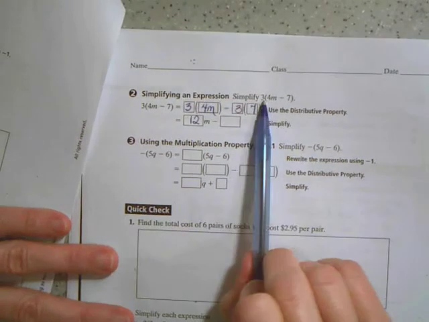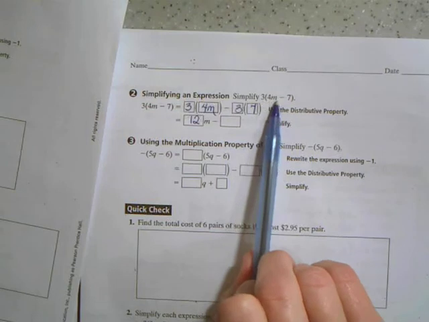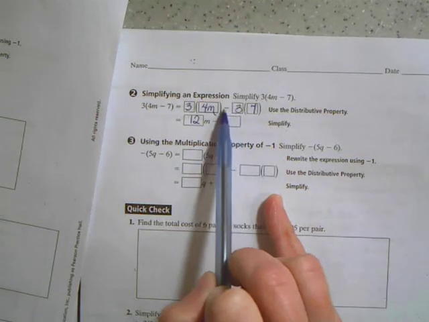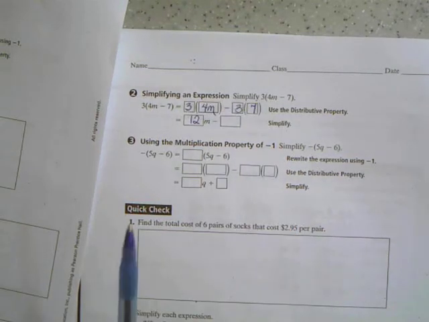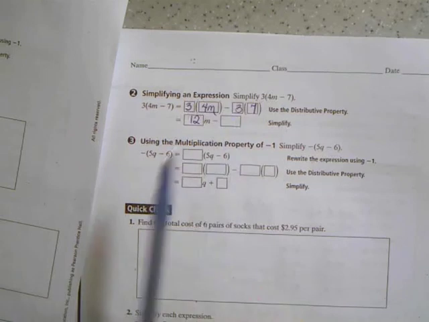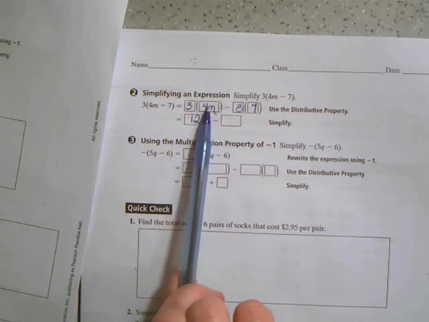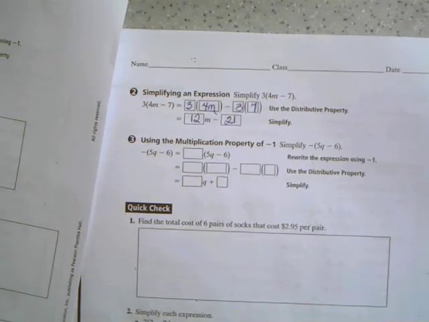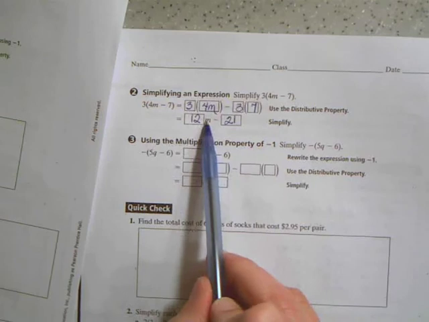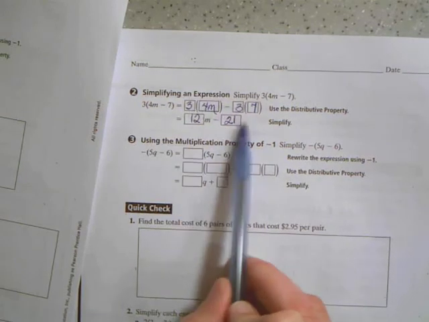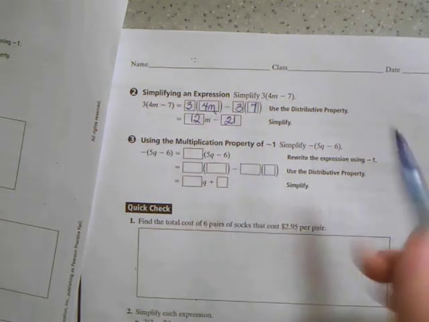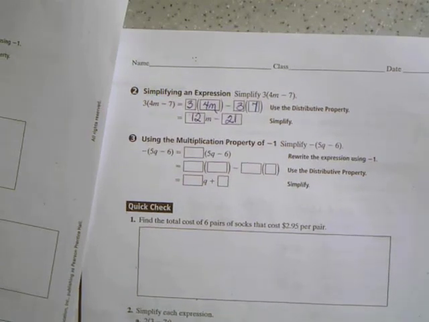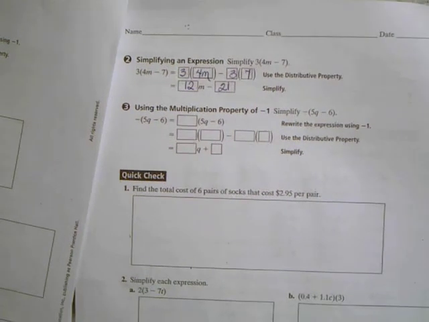Let me start over. If we want to simplify 3 times the quantity 4m minus 7, we're going to multiply 3 times 4m and 3 times 7, and we're going to subtract using the distributive property, or use the subtraction symbol in there. Okay, so 3 times 4m is 12m minus 3 times 7 is 21. I stopped there because these are not like terms. 12m and the constant 21 do not have exactly the same variable, so I need to stop right there. That's as simple as I can go at this point in time. So 12m minus 21 is the simplified expression.